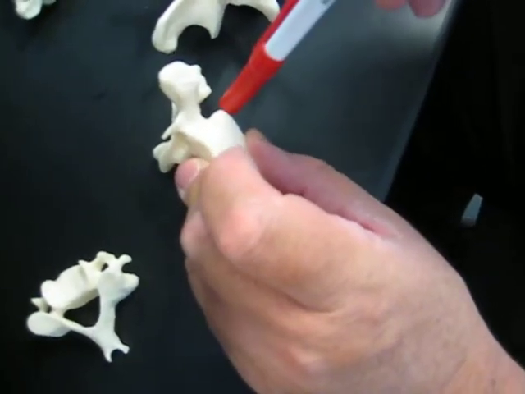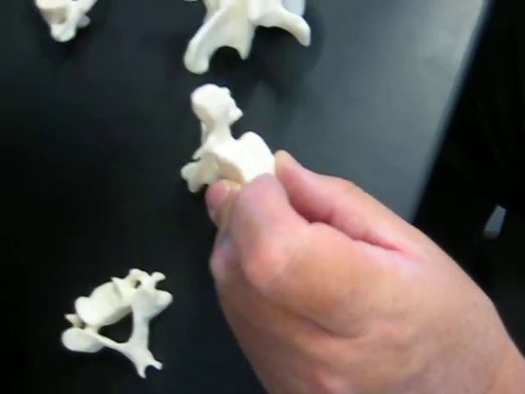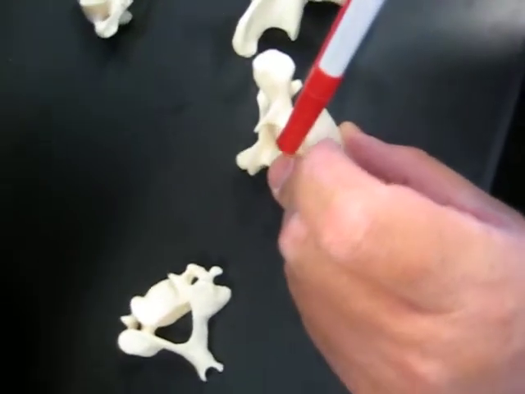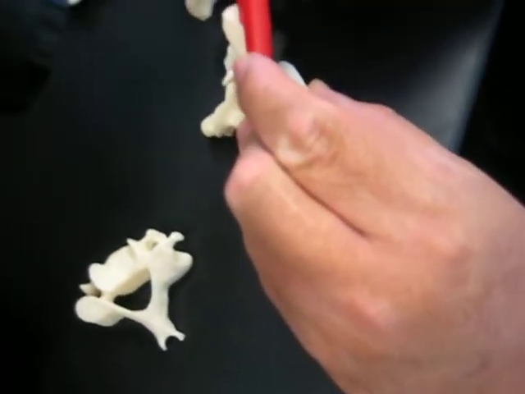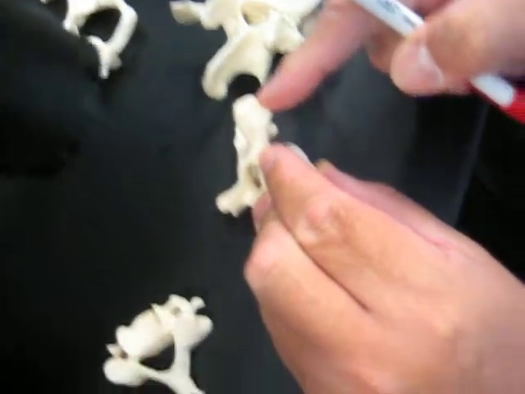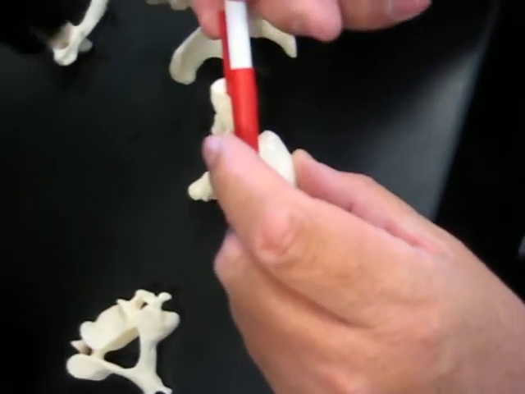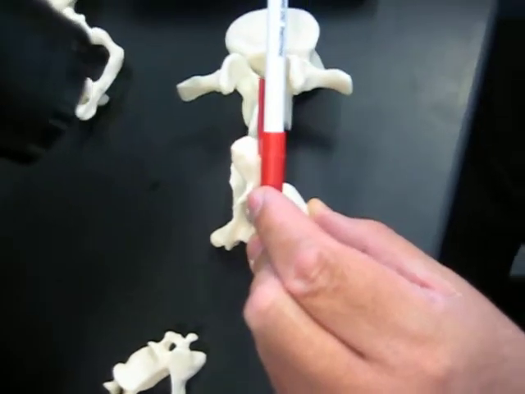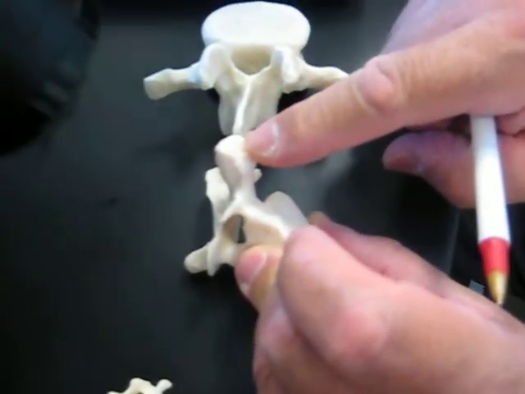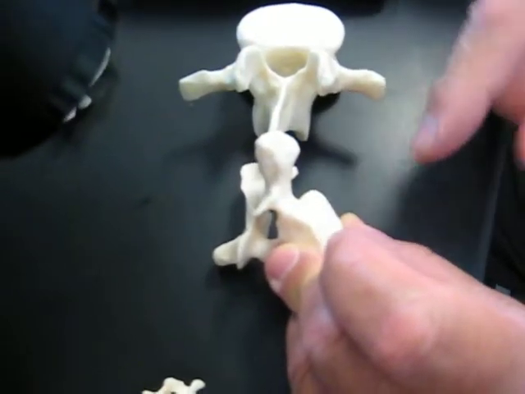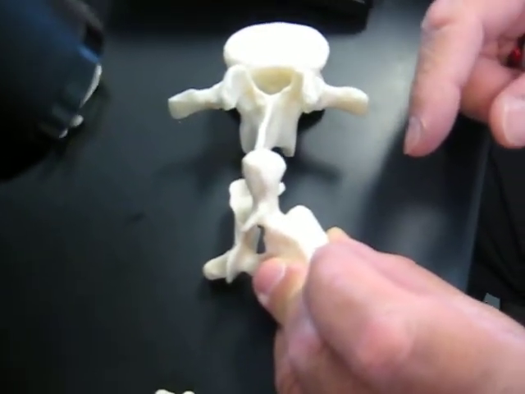It articulates there in between two vertebrae. And then the tubercle comes back here and articulates with the transverse costal facet of the inferior vertebra. You follow me, guys?